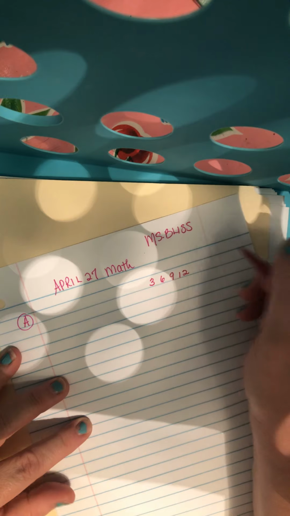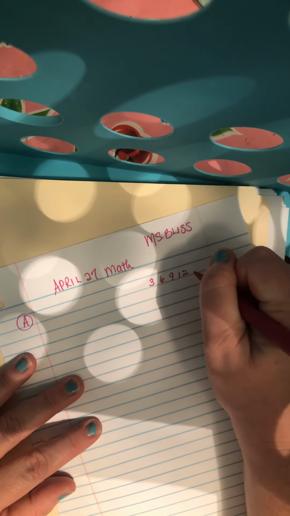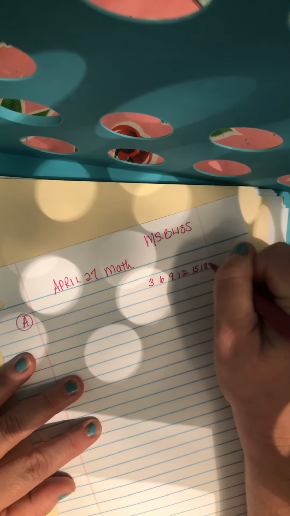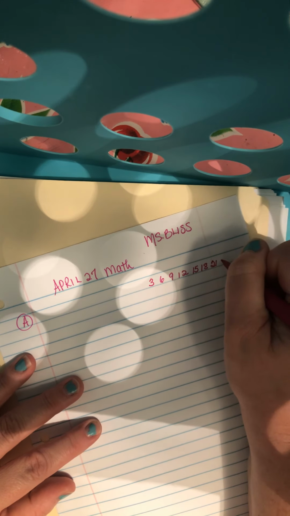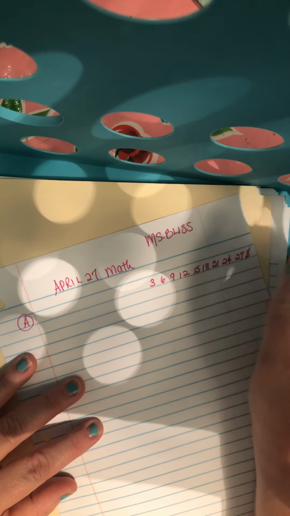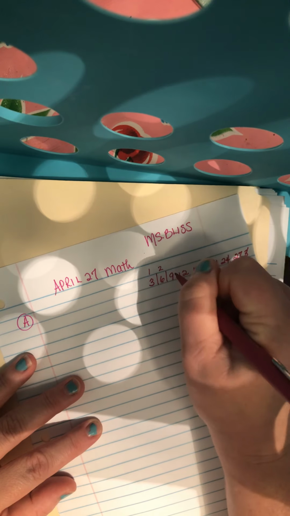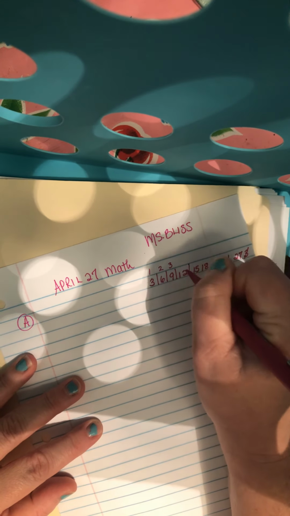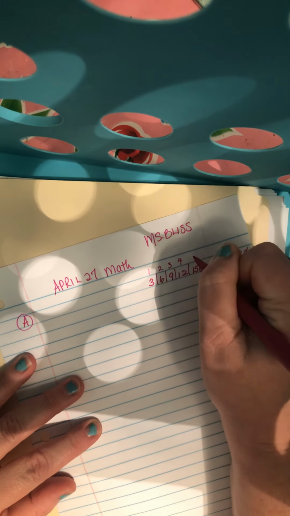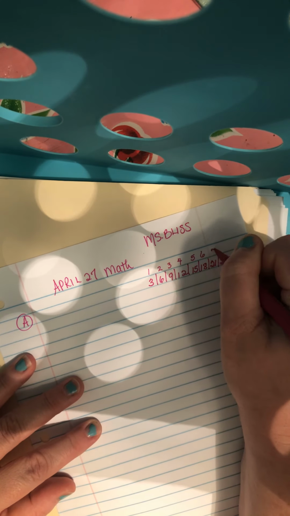So whatever my divisor is, I want to do like multiples of that. 15, 18, 21, 24, 27, and 30. Well, I don't need 30. All right, so this is 1, this is 2, 3, 4. It's basically like a little mini multiplication chart. And I just did it for the divisor.